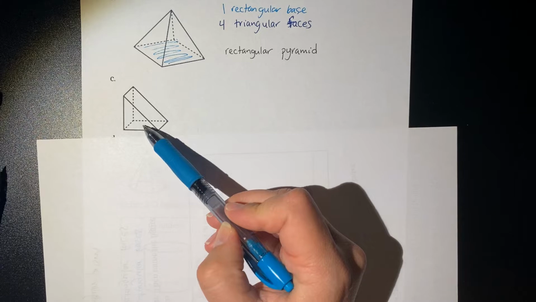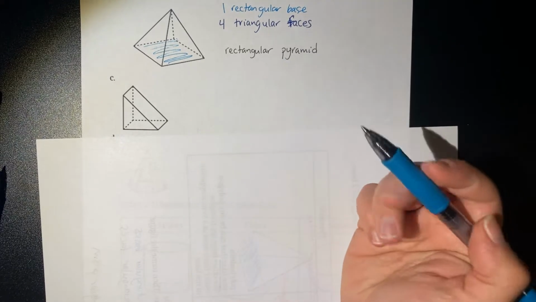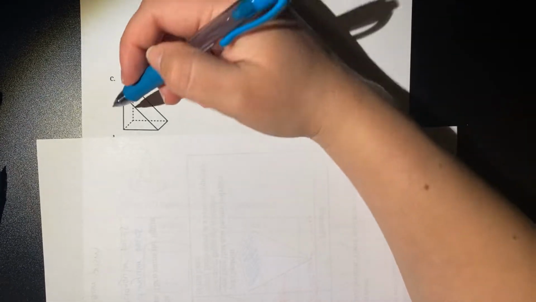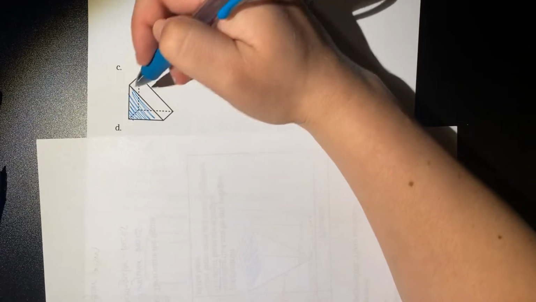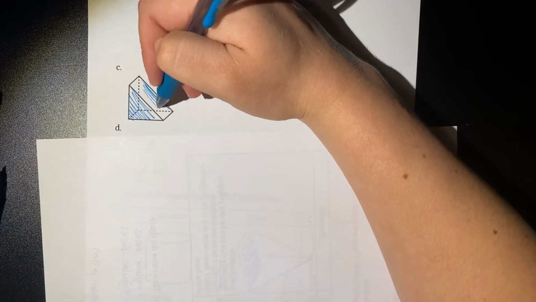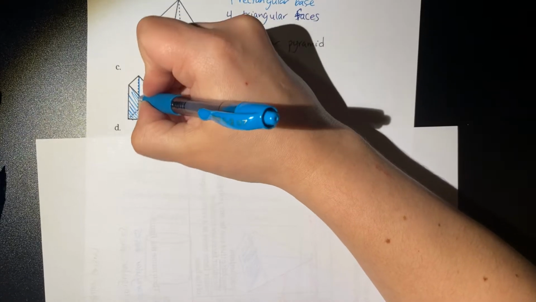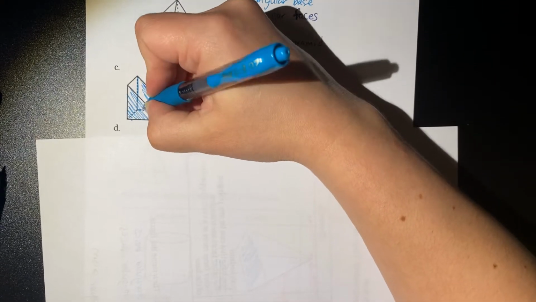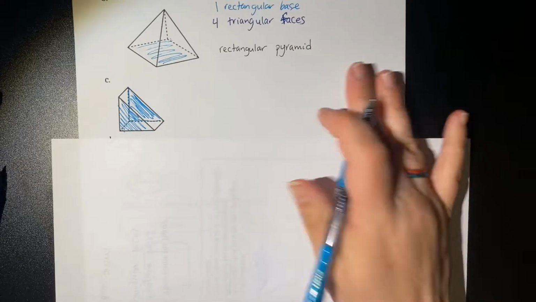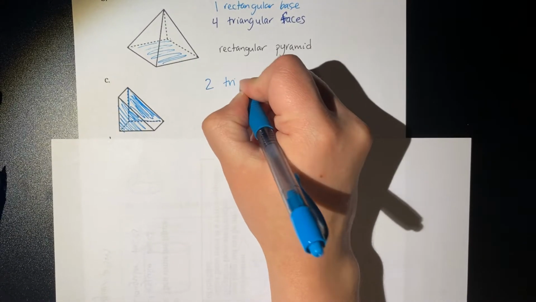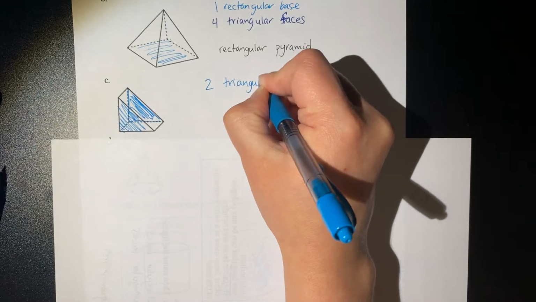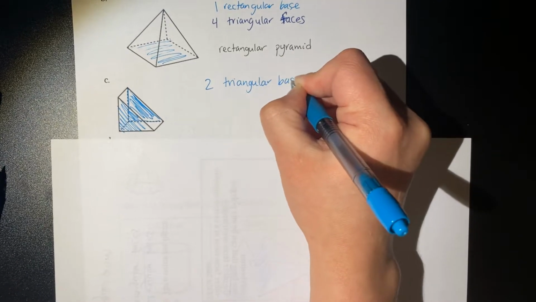You'll notice in this shape, there are only 2 shapes that are across from each other that are the same, and that's going to be our triangles, and the other one goes back here. Okay, so that means that we have 2 triangular bases.